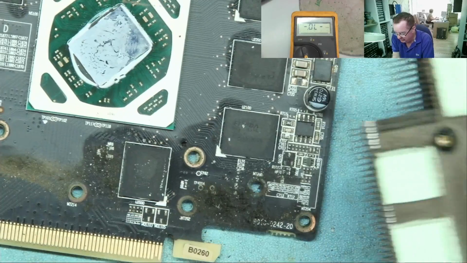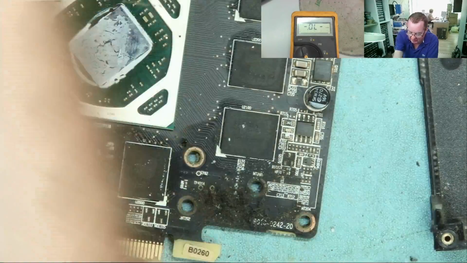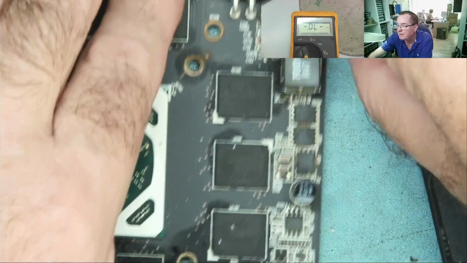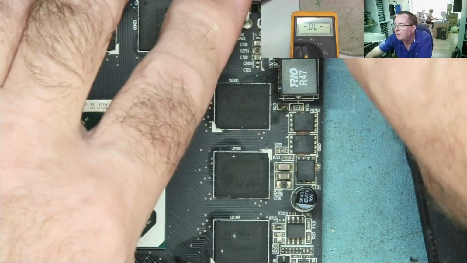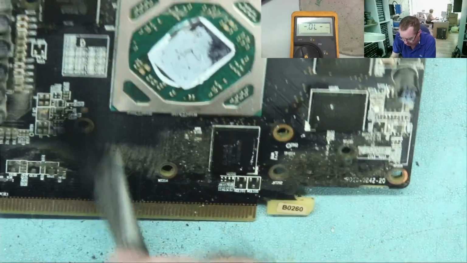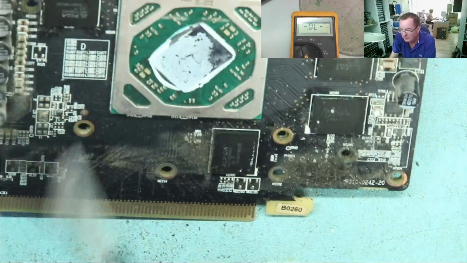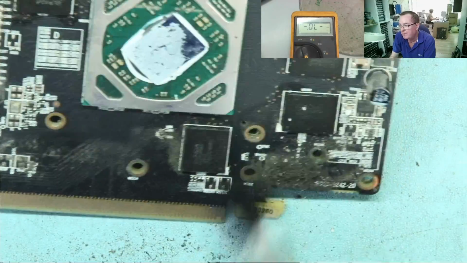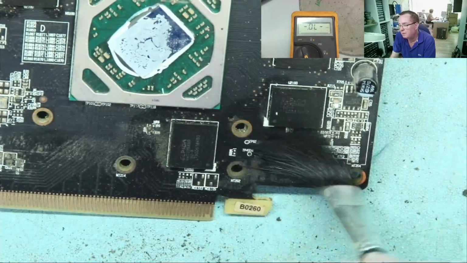There's quite a bit of dirt and mess on this, so we'll try and clean that off. Just disconnect the fan. Okay, let's just try and clean some of this off if we can. I think it's just dry dust rather than anything else.